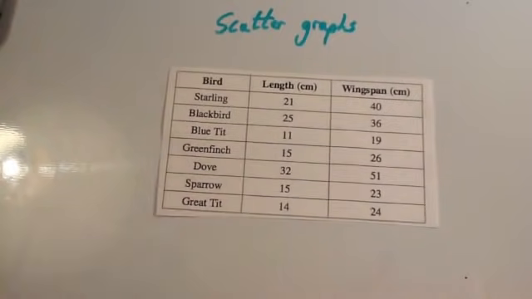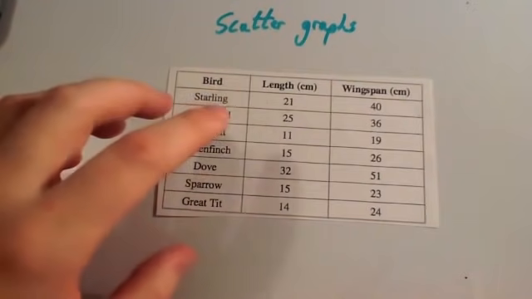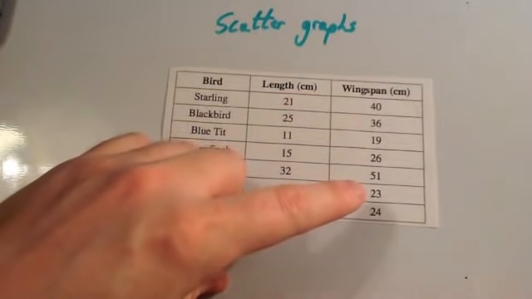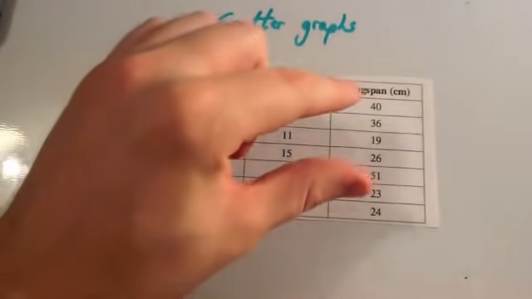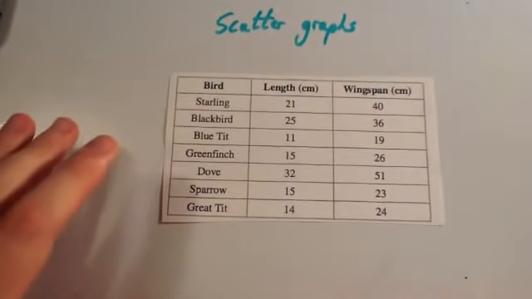Okay, we're now going to look at scatter graphs, and we're going to look at drawing them, and we're going to look at reading them. So, a scatter graph is used to compare two sets of data. So here we've got, for different types of birds, the length measurements and the wingspan measurements. So we're going to draw a scatter graph to compare the length of the birds to the wingspan of the birds. So the first thing to do is to draw a set of axes.